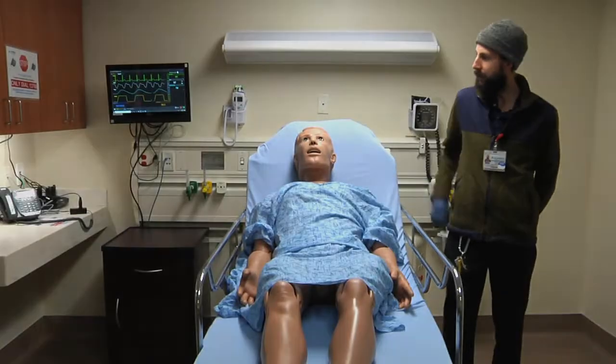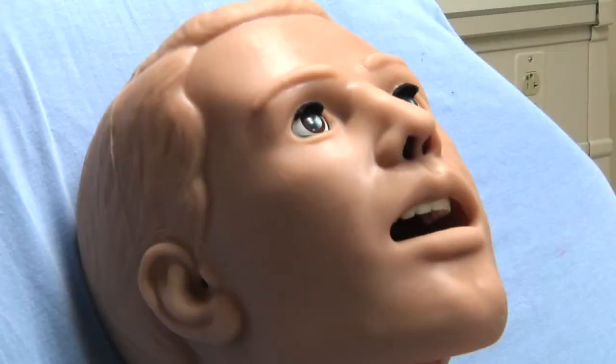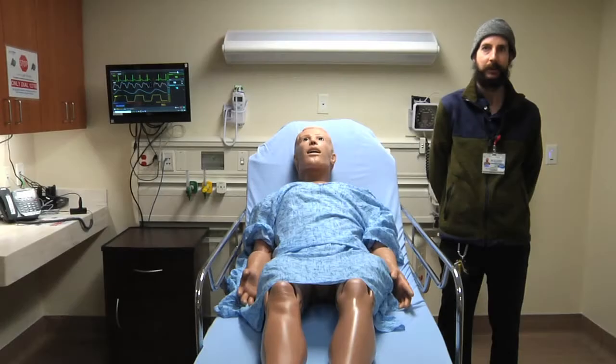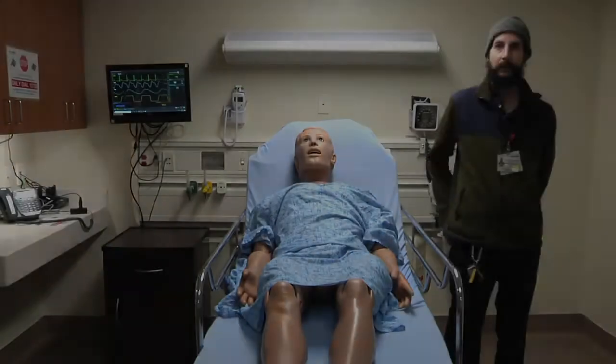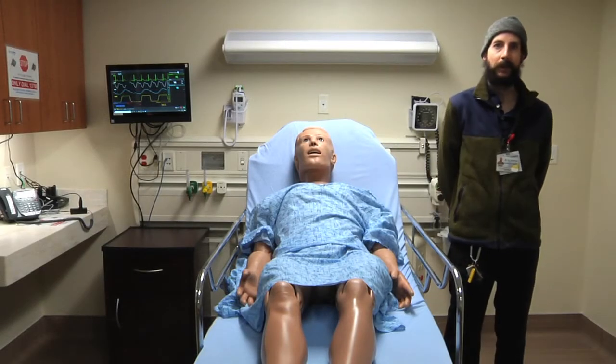So you'll notice that HAL has eyes that can blink. Eyes can be closed depending on his patient condition. So HAL's eyes are also reactive to light.